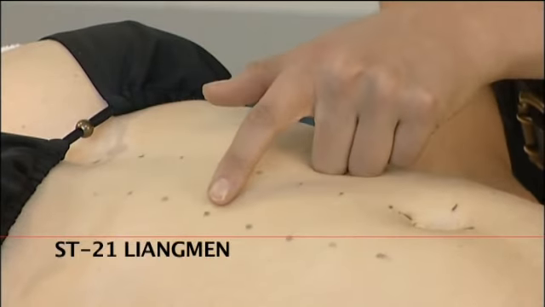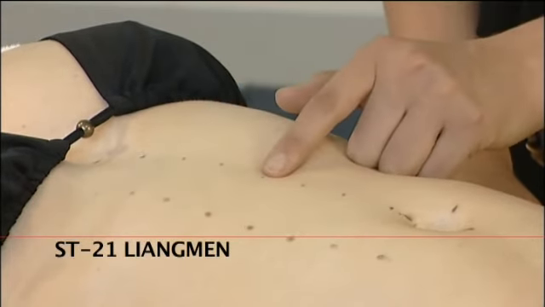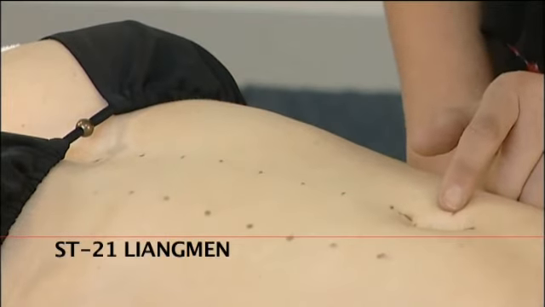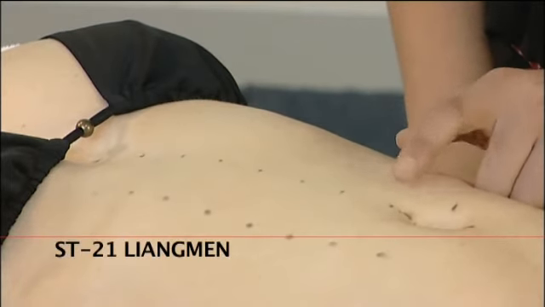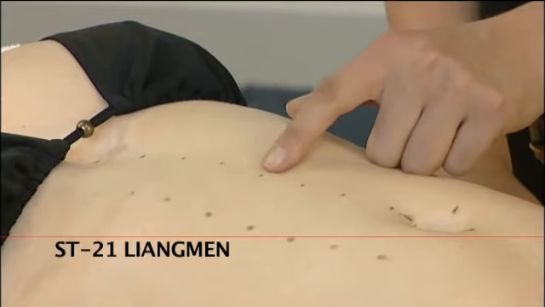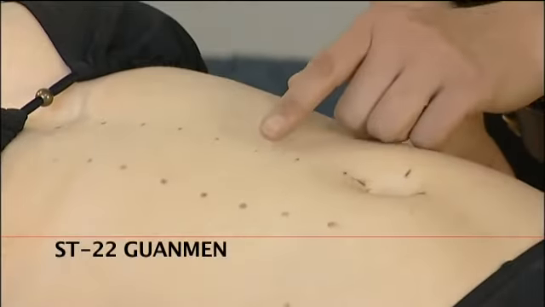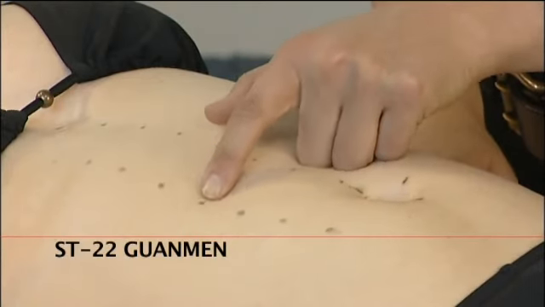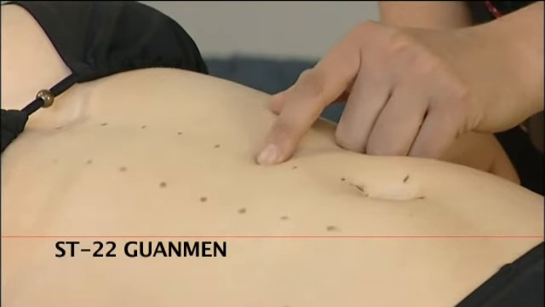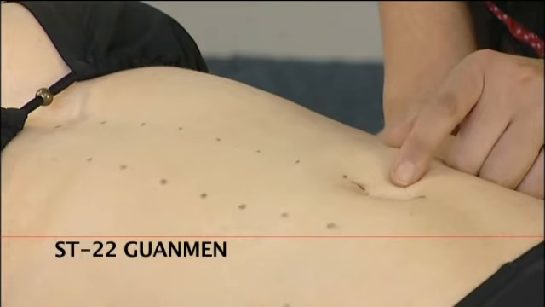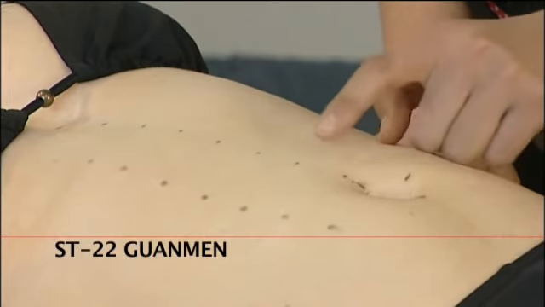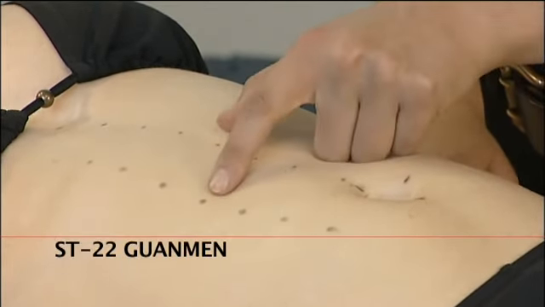Stomach 21 is 2 cun lateral to the midline at the level of Ren 12, which is 4 sun superior to the centre of the umbilicus. Stomach 22 is 2 cun lateral to the midline at the level of Ren 11, which is 3 sun superior to the centre of the umbilicus.